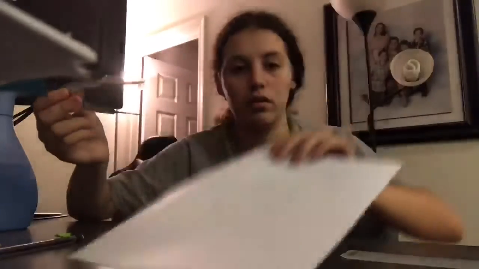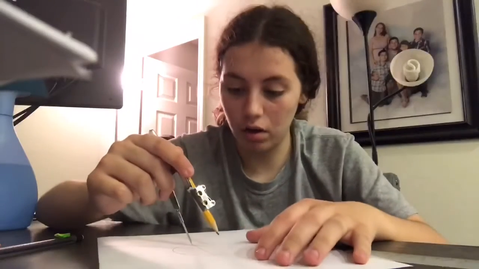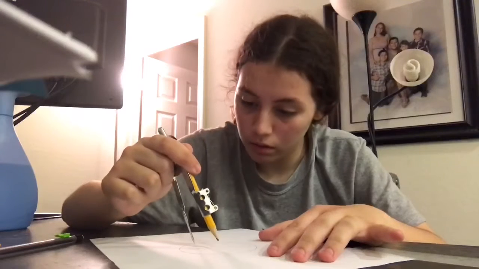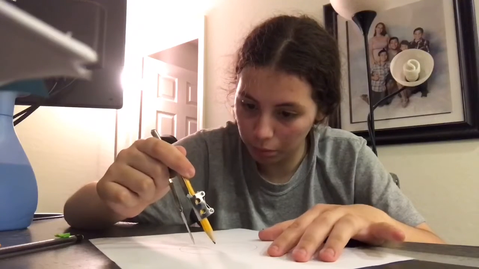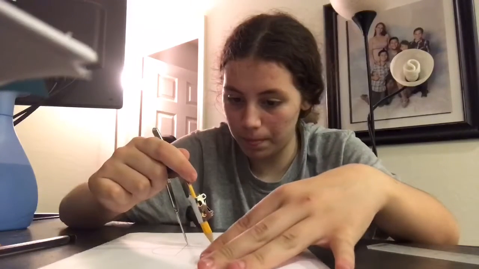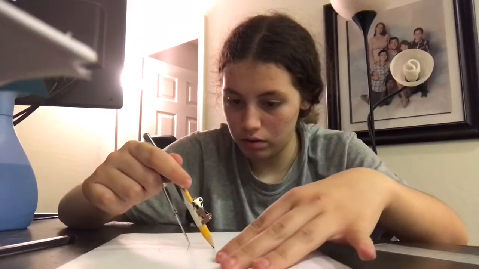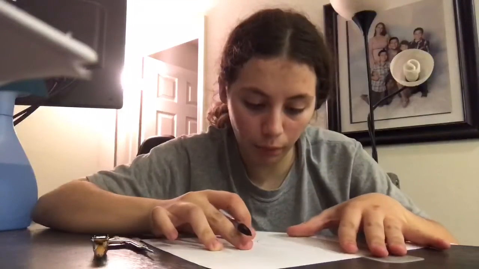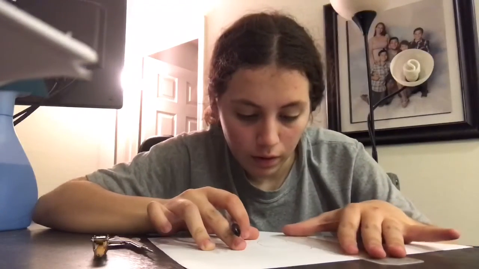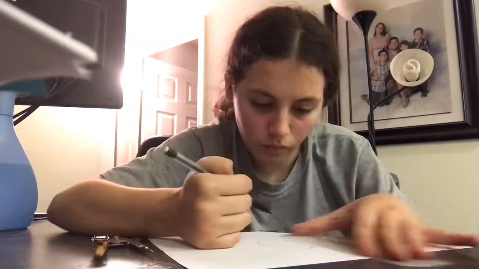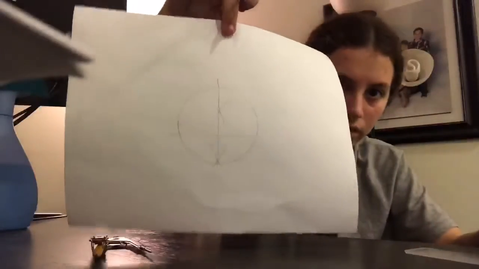So you have that. You're going to do it to the other side also, keeping the same distance between the pencil and the needle. And on the other point, you are going to draw an arc, once again above and below the line. Then you have two X's. You're going to draw a straight line through the midpoints of those. So it should look like this.